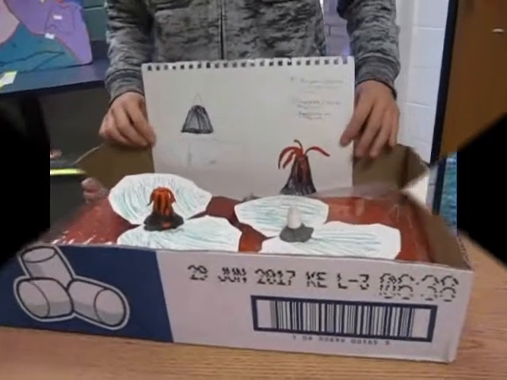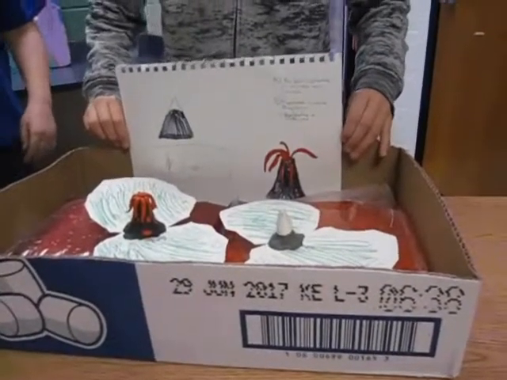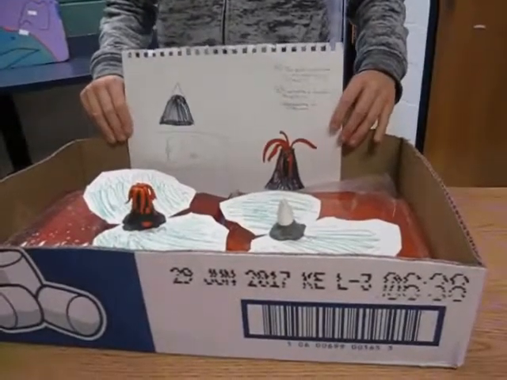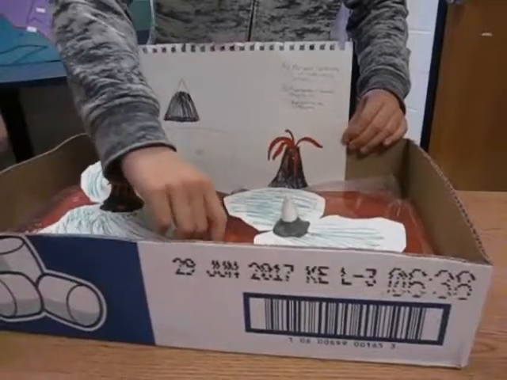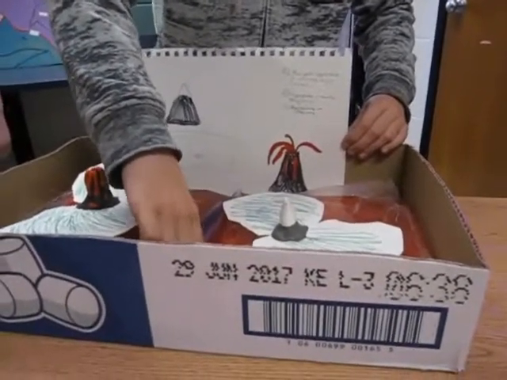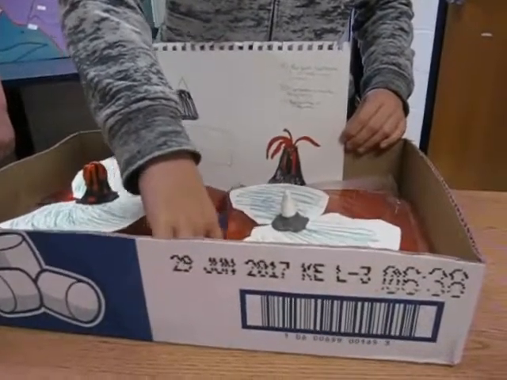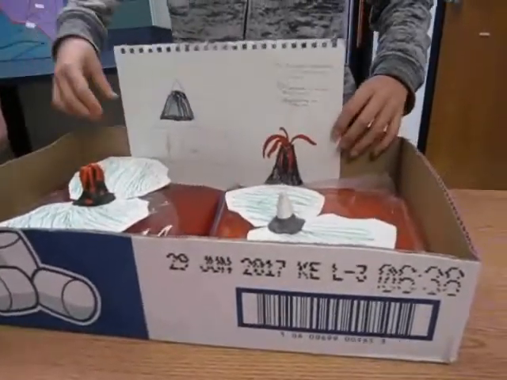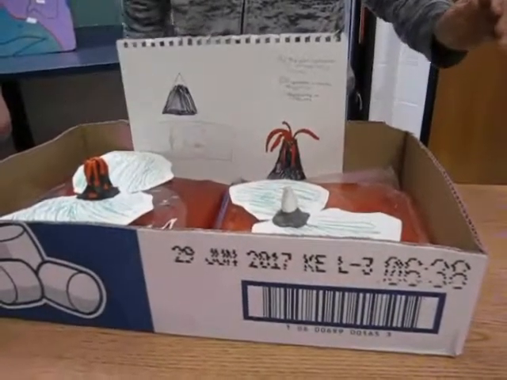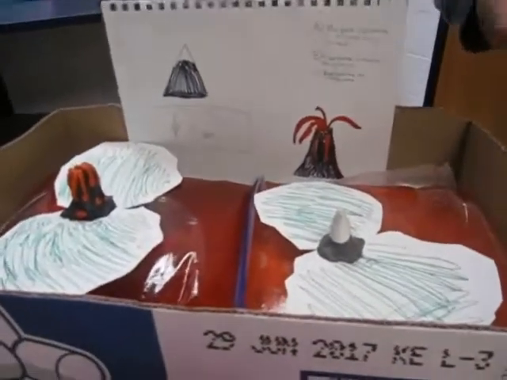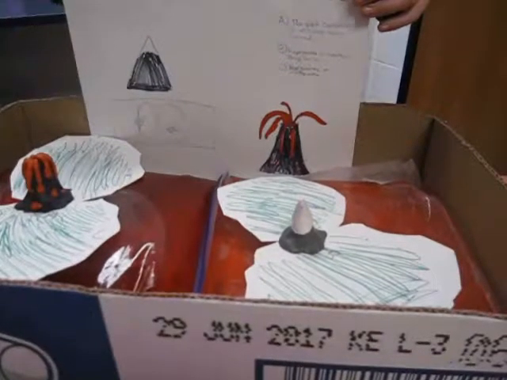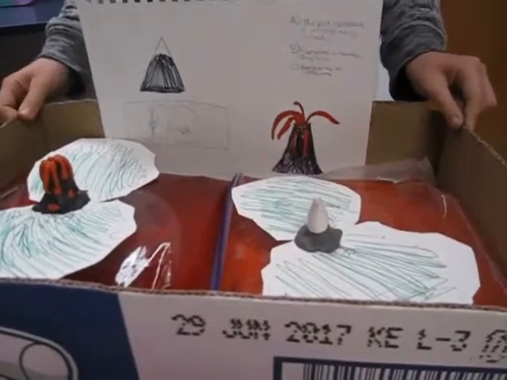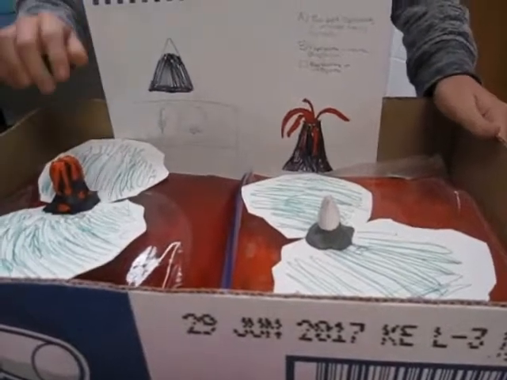This is my project. I'm representing the making of a volcano, a mountain, and an earthquake. A mountain is formed when two plates collide and parts of the earth build up.